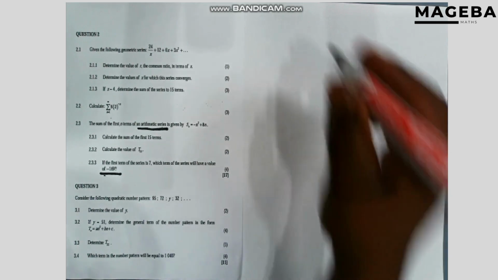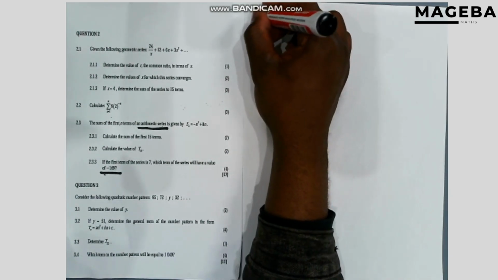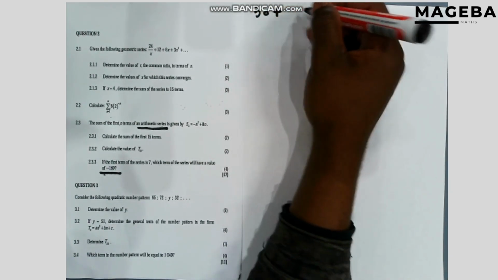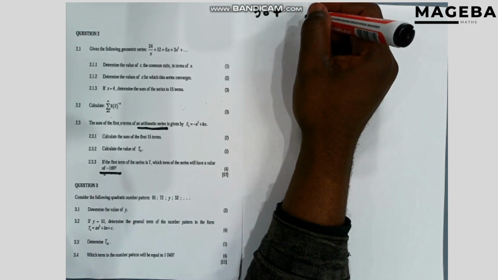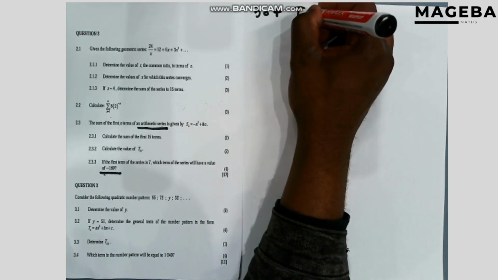Now the final part of this question is saying which term in the pattern will be equals to 1040, which is 3.4. This 1040, it's our Tn.